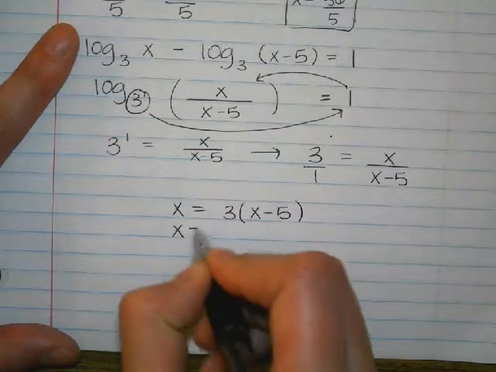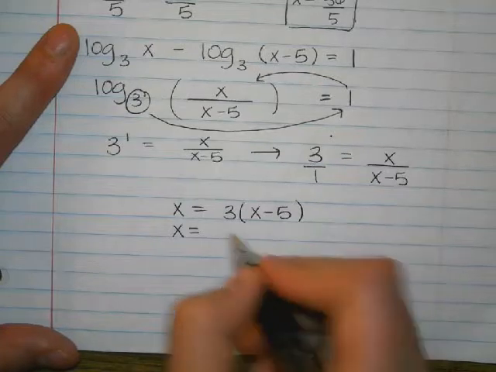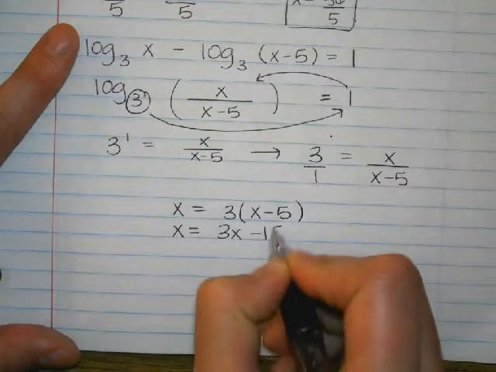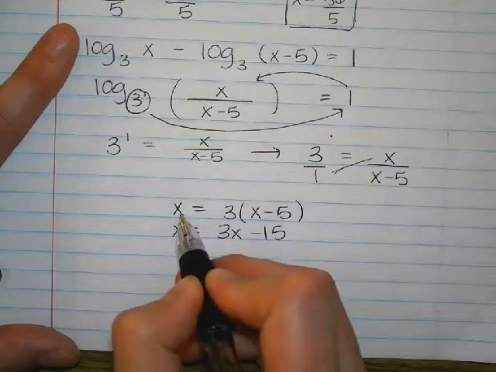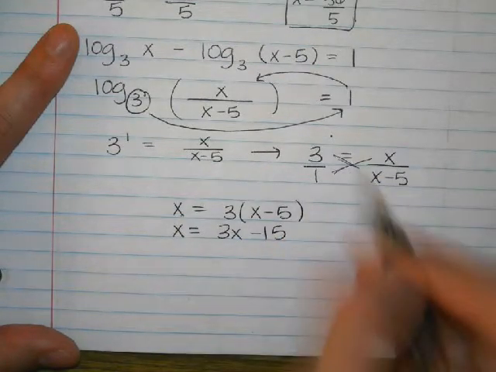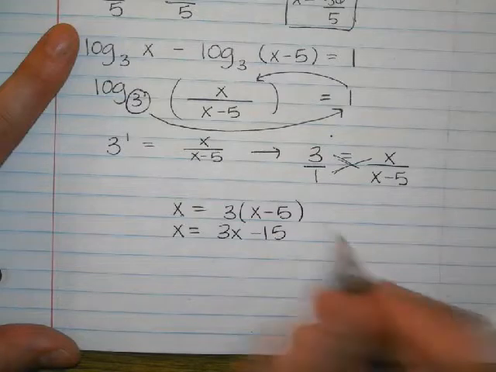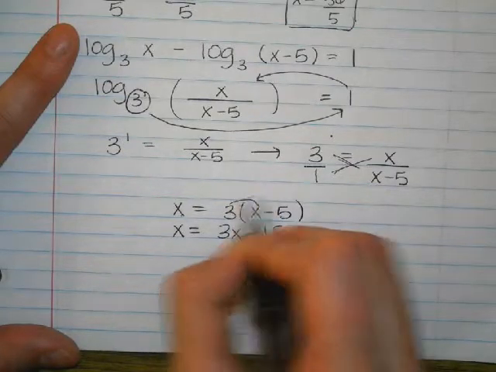So whichever way you chose to do it, that's what's going to happen. So x equals... I went ahead and cross multiplied. I said x times 1 is x. And then I said 3 times x minus 5 is 3 times x minus 5. And then I went ahead and distributed my 3.